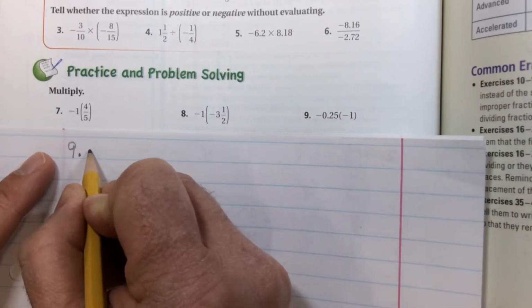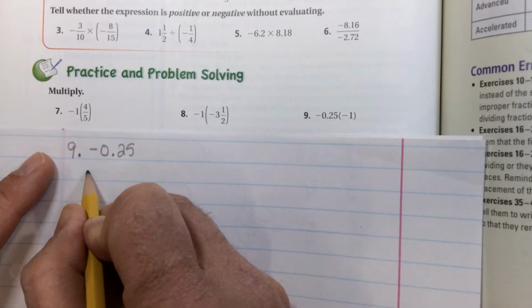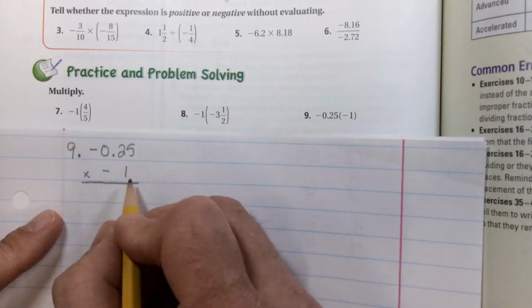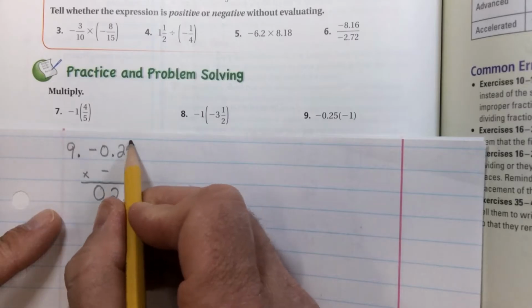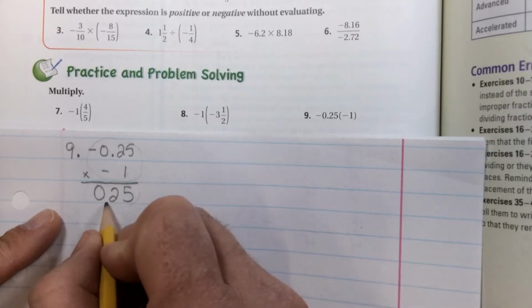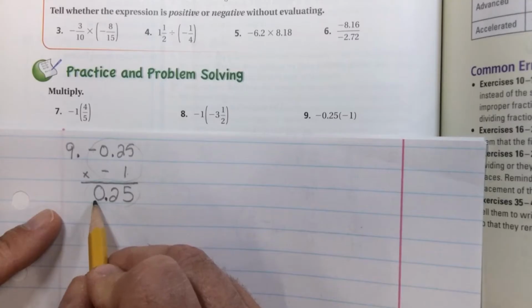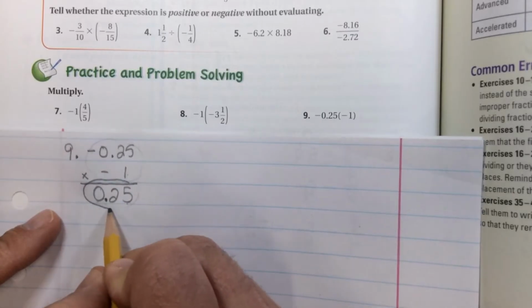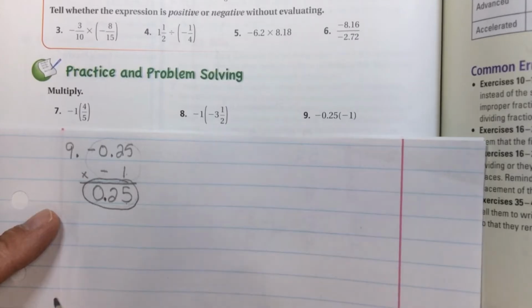Number 9, we have a -0.25 times a -1. Well, we're multiplying here, so 1 times 5 is 5, 1 times 2 is 2, 1 times 0 is 0. 2 numbers behind the decimal in the factors, so 2 numbers behind the decimal in the product. Same sign, so our product is positive 0.25, which is what we said we were going to get, and we were right. Whenever we multiply by -1, we keep the number, we just change its sign.